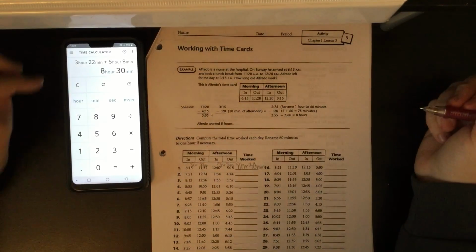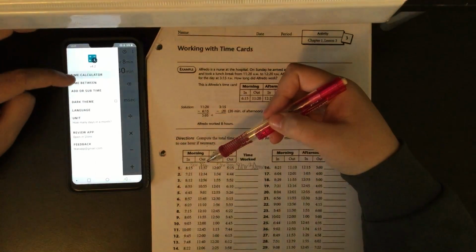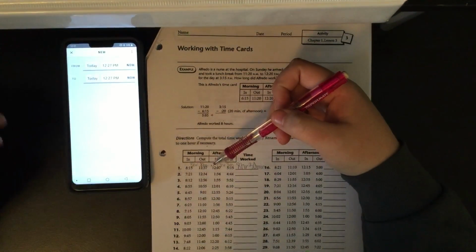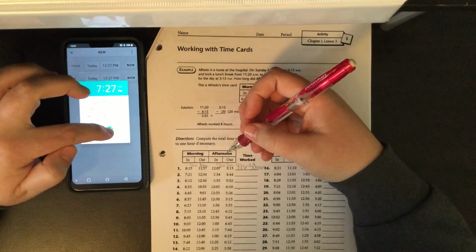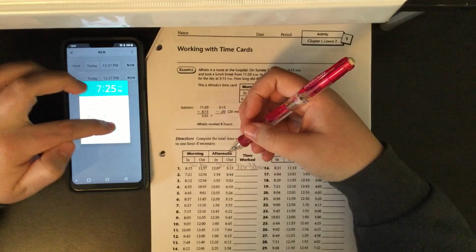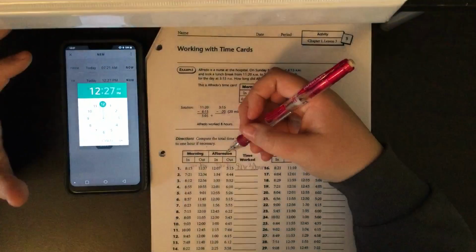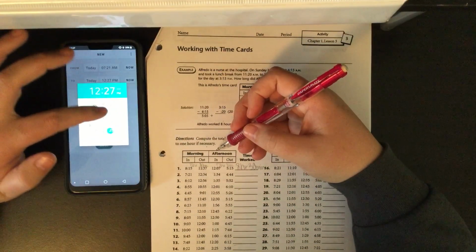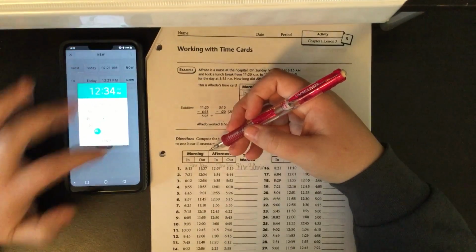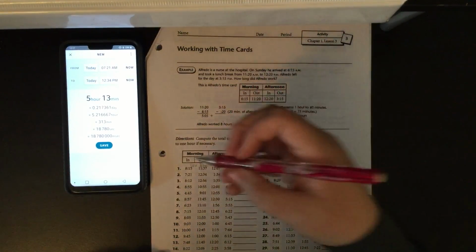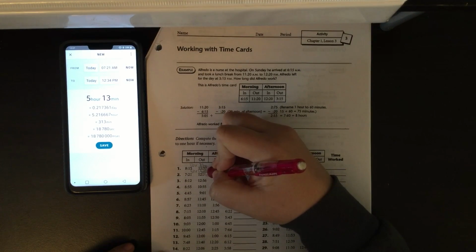Okay, let's do one more, show you how the app works again. We want to find the time, so we're going to toggle back to time between. We're going to do a new session. So we worked from 7:21 in the morning to 12:34. Because it's after 12 o'clock, we're going to put PM. So for that first morning session, we worked 5 hours and 13 minutes.